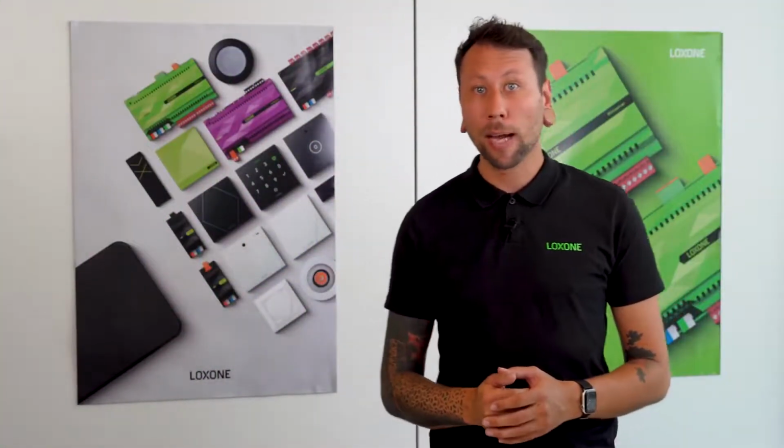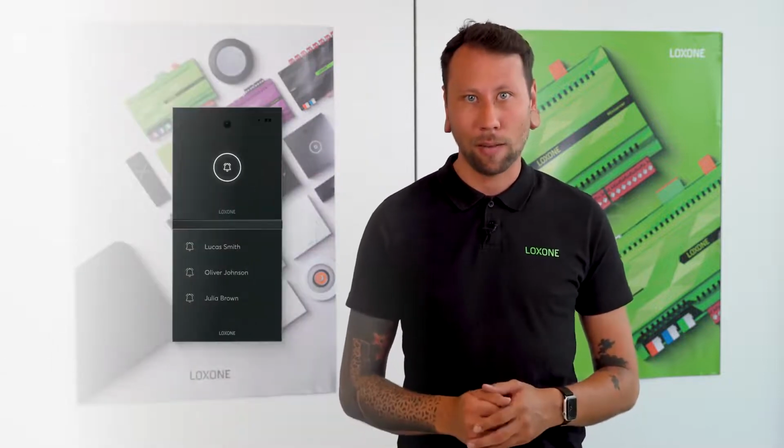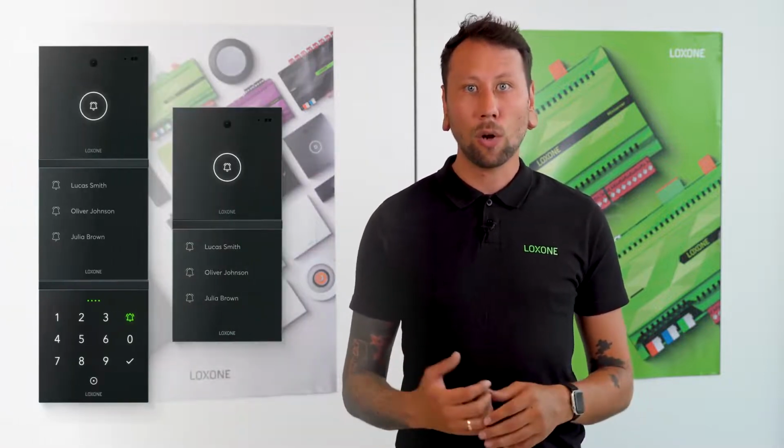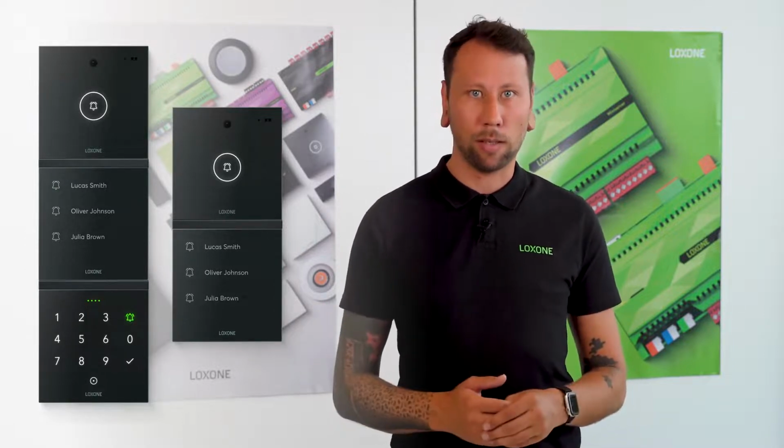The new Touch Flex, for example, can now be used as a doorbell for several apartments, which is also connected to the central miniserver via the intercom. Now, let's switch back to the Trust Manager.